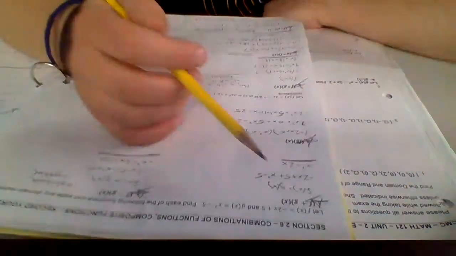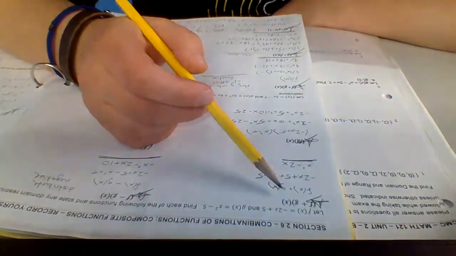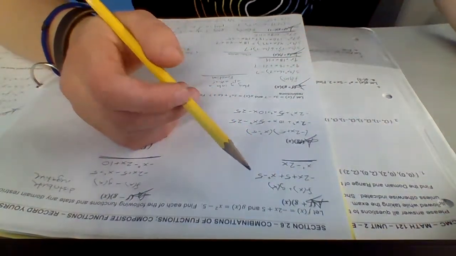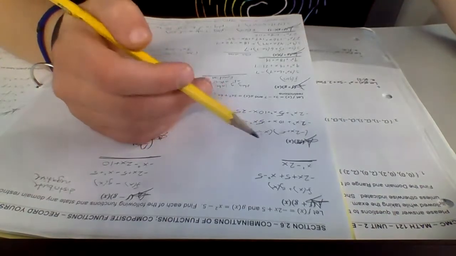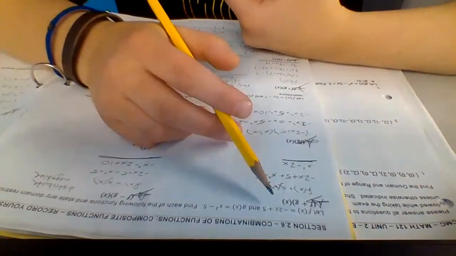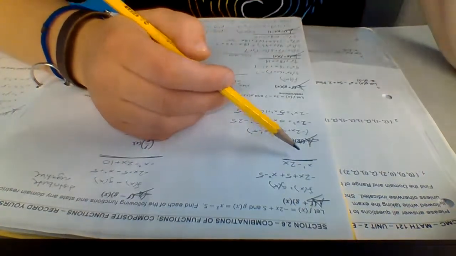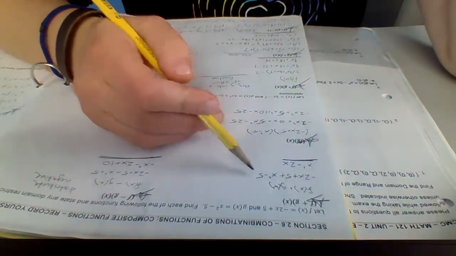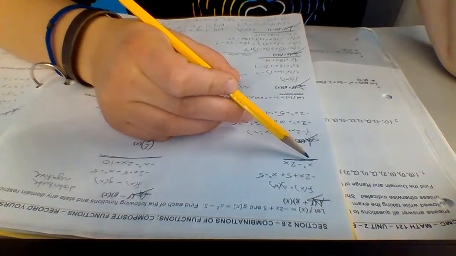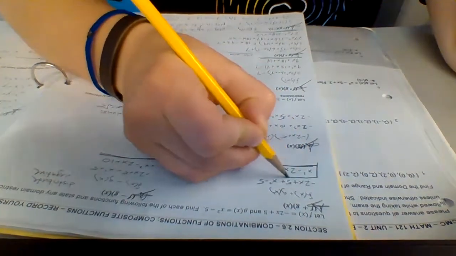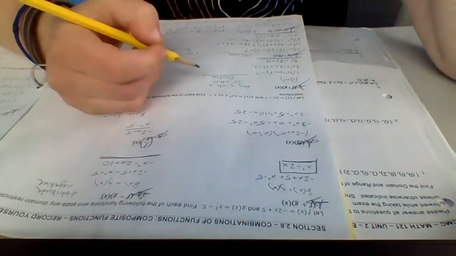So first, we've got (f + g)(x), which is f of x plus g of x. We can distribute that out, and then we're just going to plug in our equations. So we get negative 2x plus 5 plus x squared minus 5, and once we simplify, our answer is x squared minus 2x.